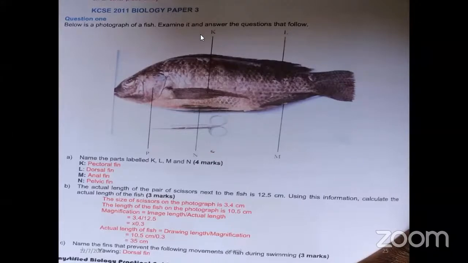You've been given the actual length of the scissors, and the fish has been given to you with given dimensions, having the drawing length. Okay, so how do you calculate now the actual length of the fish? Somebody give us an explanation. Wakayu, you should be unmuted. Wakayu. Yes, Clifford.